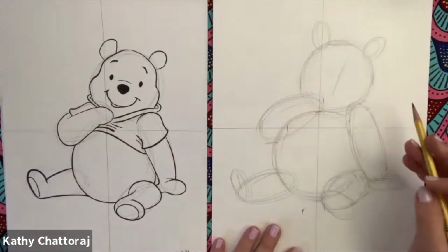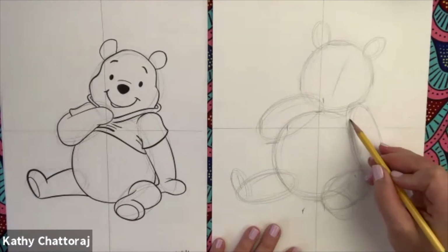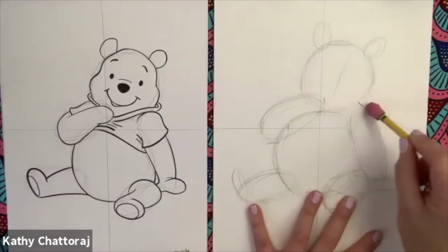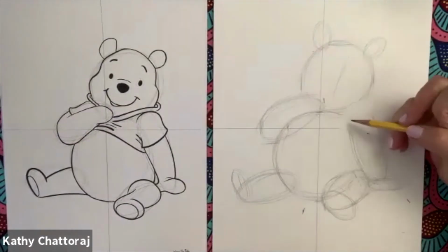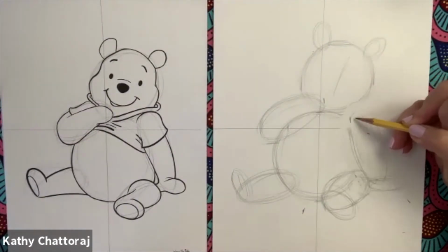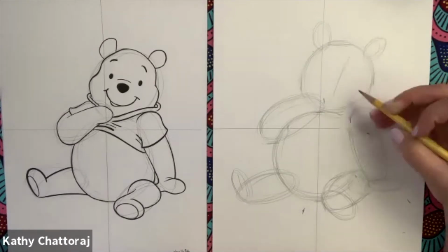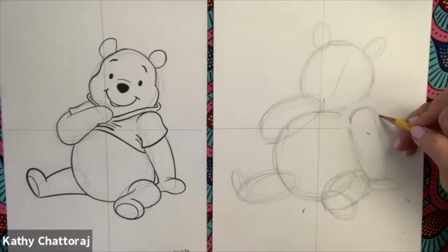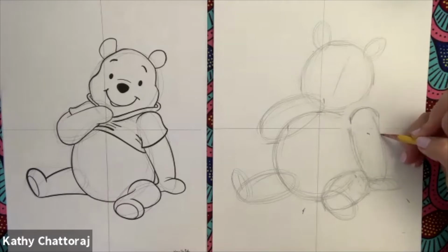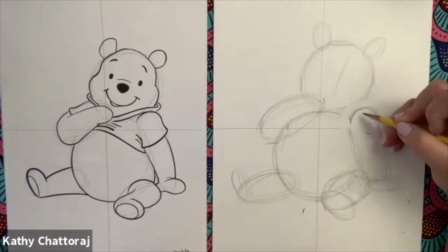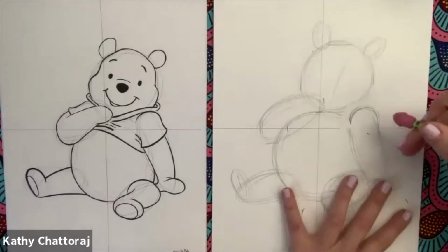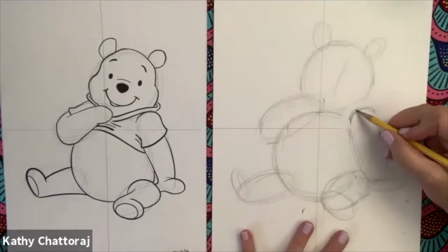So if I look over here, I'm going to notice that I'm going to have to move some things around, but that is okay. I'm going to start right about right here with my shoulder. And I know this shoulder comes up and this comes around. It almost looks like a bell.